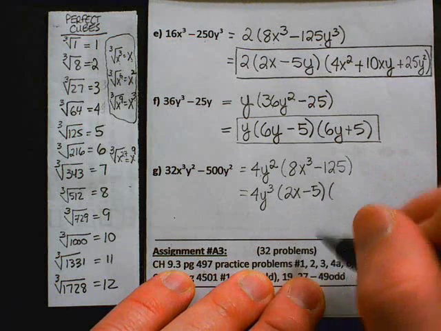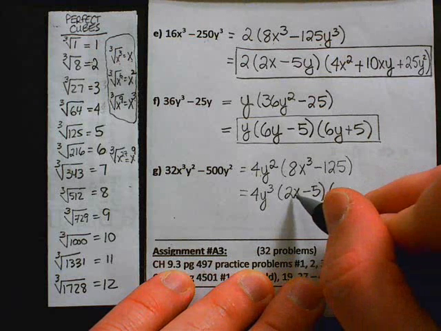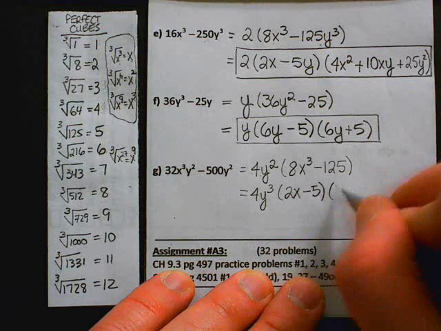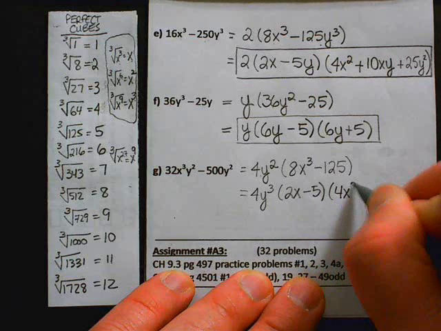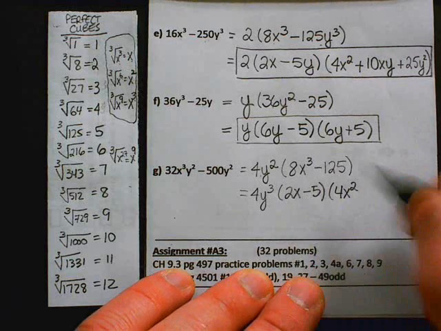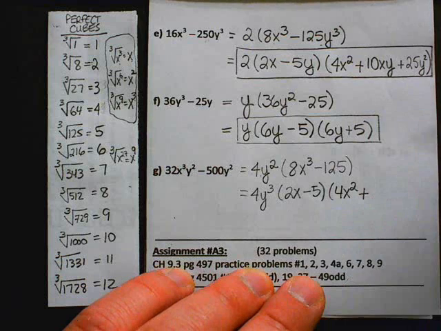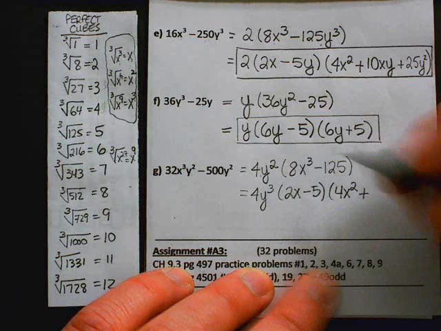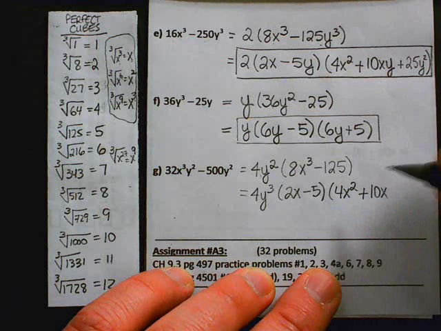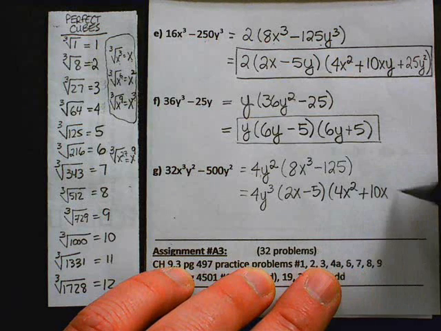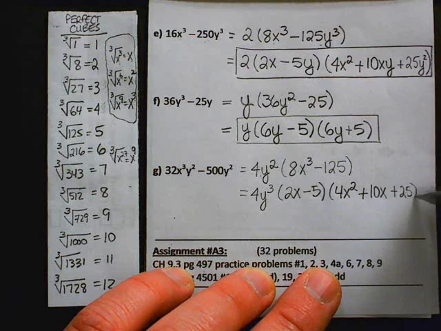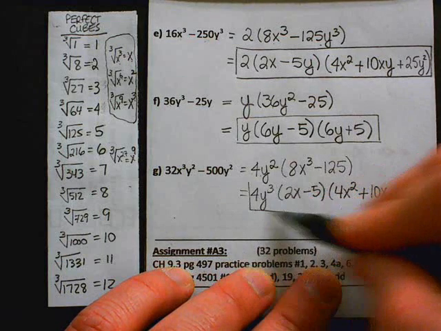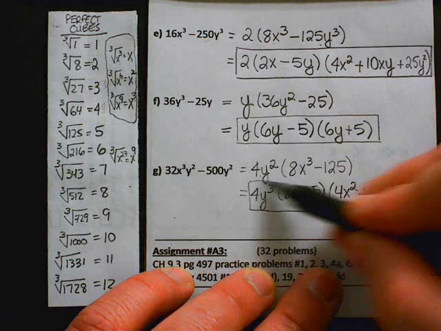So then you open another parenthesis, and you're going to do the first one squared, so 2x to the second power is 4x squared. Then you're going to put a positive, and you're going to do the first times the second. So 2x times 5 is 10x. And then you're going to do plus the second term squared, which would be 25. And that's it. That's our answer.